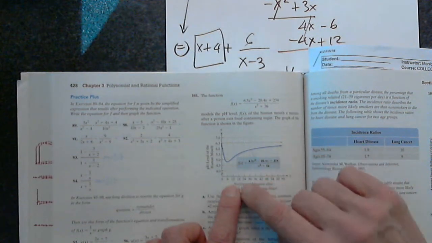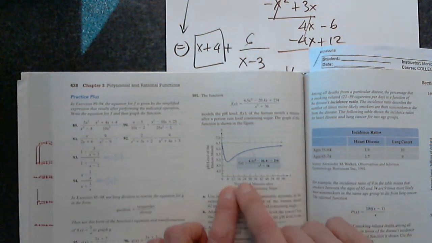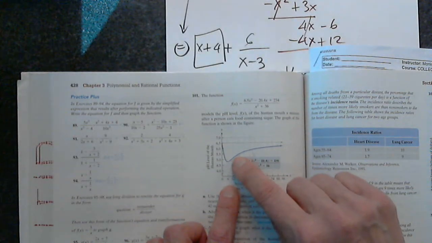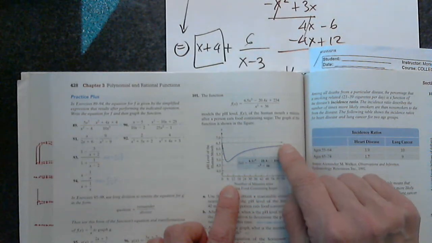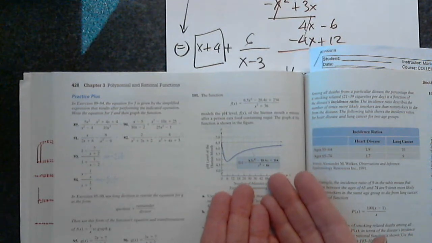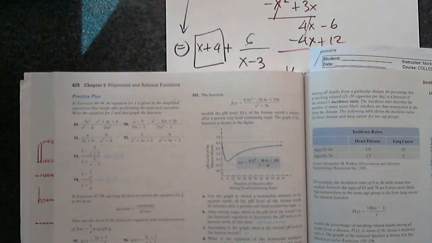And then slowly, over the next almost an hour or more, it comes back to normal. Because apparently 6.5 is the normal pH level in the mouth. That's what I see from this graph. And it was determined by mathematicians and doctors, with a lot of testing, a lot of data, a lot of measurements.